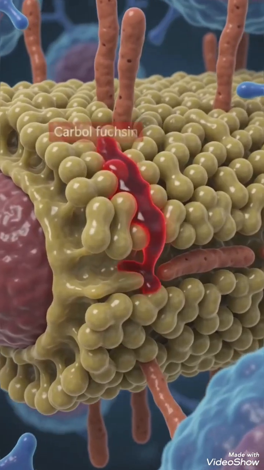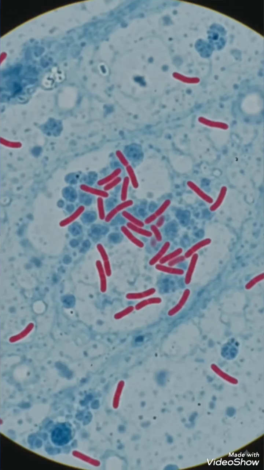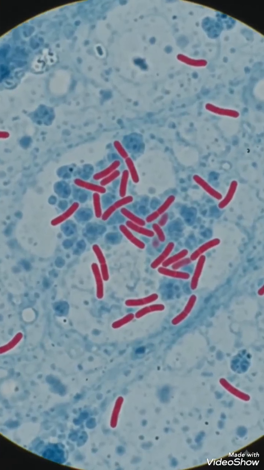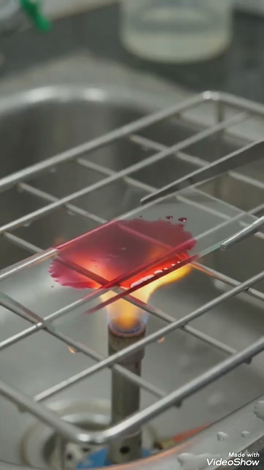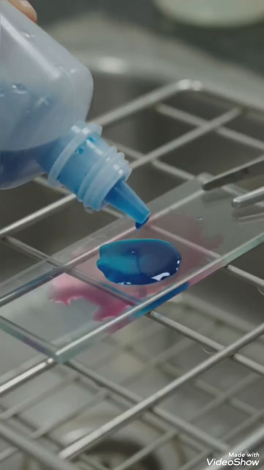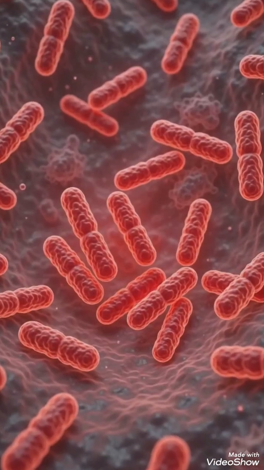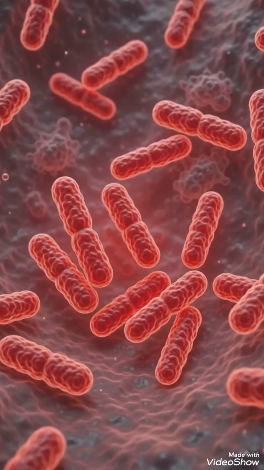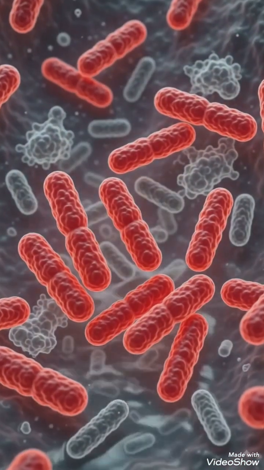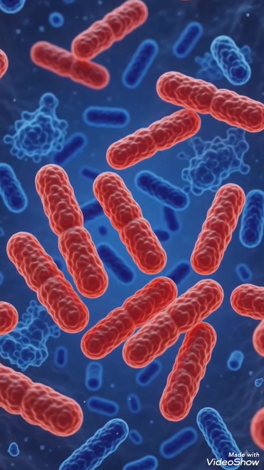Acid-fast staining differentiates bacteria possessing waxy mycolic acid in their cell wall. Carbolfuchsin, acid alcohol, and methylene blue are required. The methodology includes heat fix, flood with carbolfuchsin, heat gently for 5 minutes, wash and decolorize with acid alcohol, counterstain with methylene blue and observe under oil immersion. Mycolic acid-rich cell walls retain carbolfuchsin even after acid alcohol treatment. Hence, acid-fast bacteria remain red, while non-acid-fast bacteria become blue.